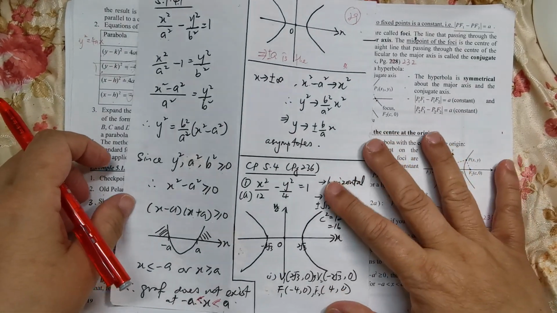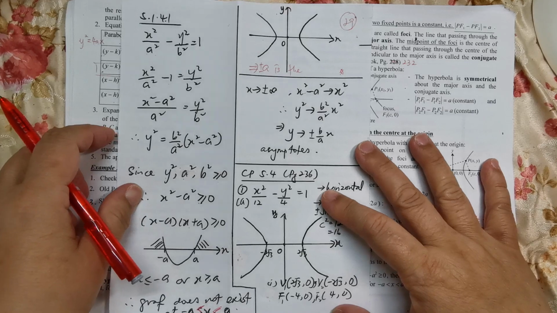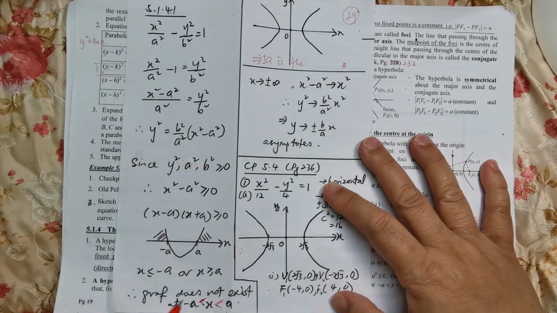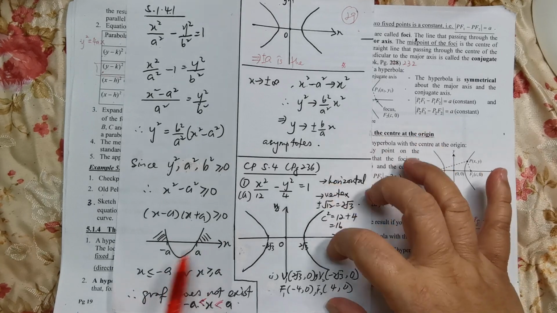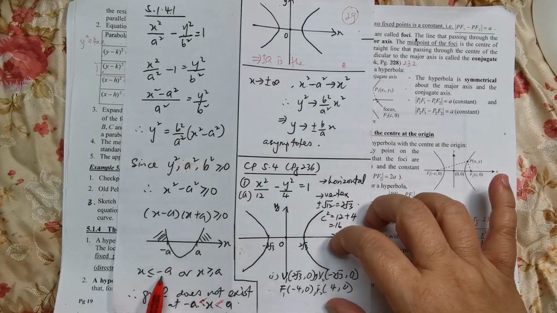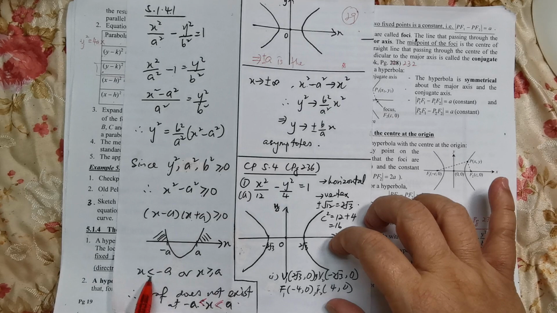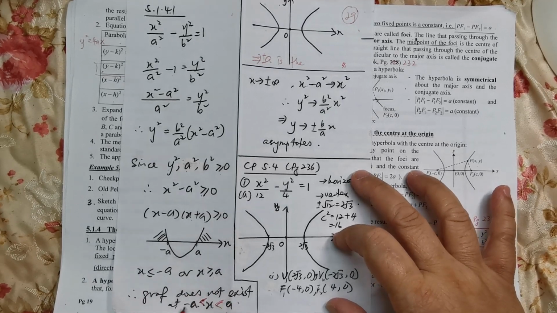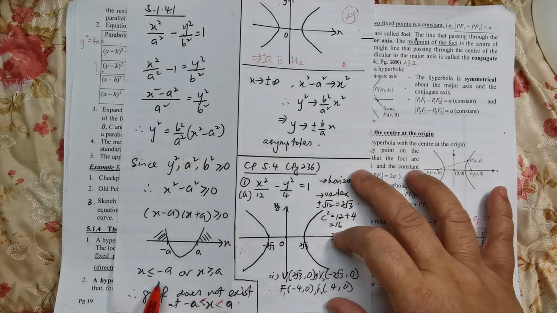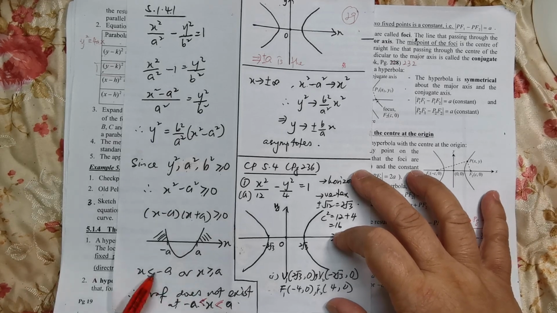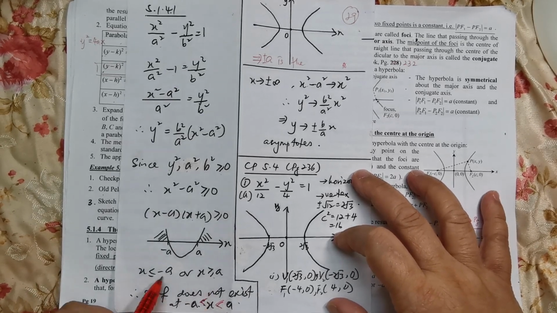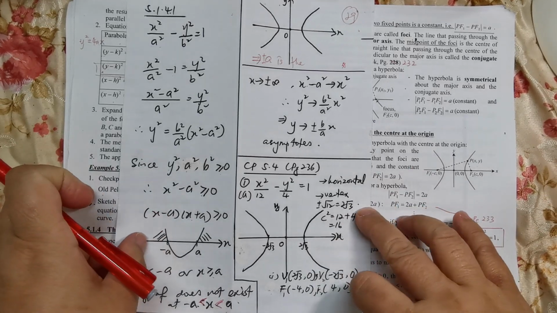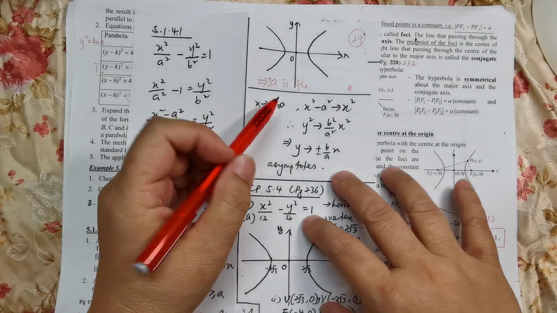So this one shows you where the graph exists, the region of existence of the graph. The graph will only exist for x less than or equal to negative a and more than or equal to a. The graph does not exist between here. This one has no equal sign because the equal sign is here already. And these are the vertices, so they have the equal sign here. So this is the graph.